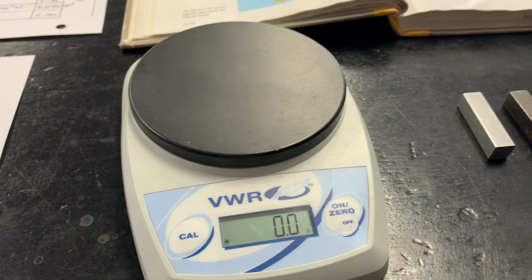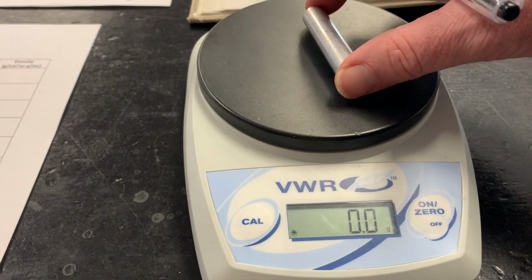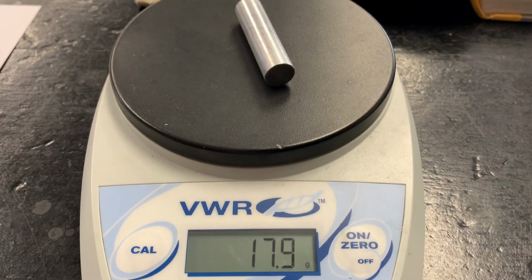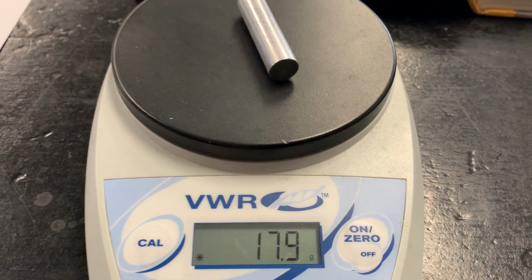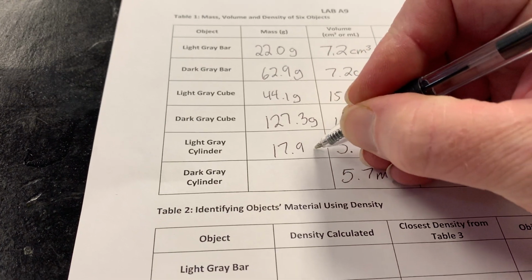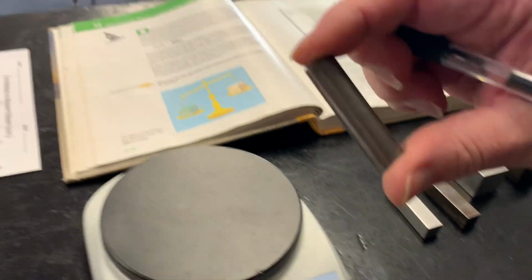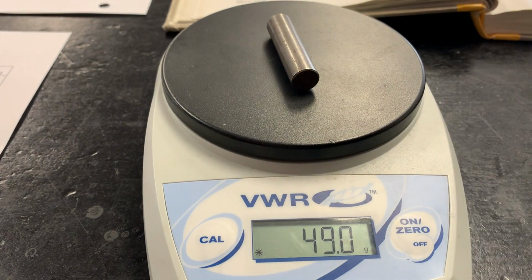Okay, next we have our cylinders. We have our light gray cylinder. 17.9 grams. And then the last one is the dark gray cylinder. Okay, 49 grams.